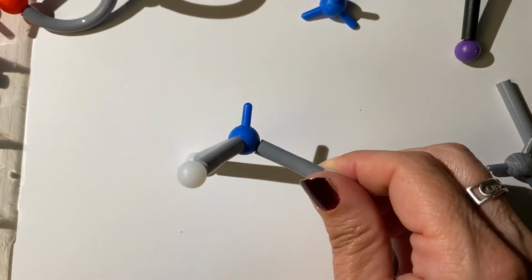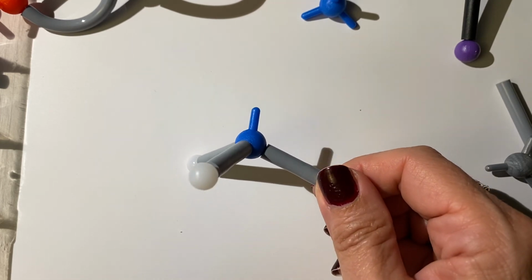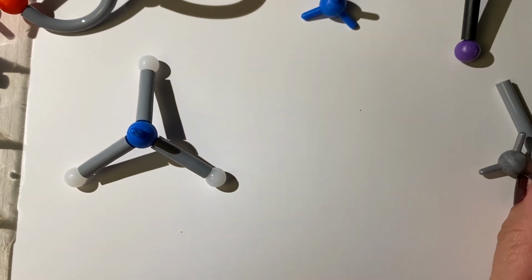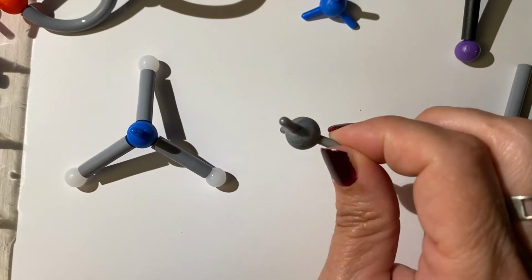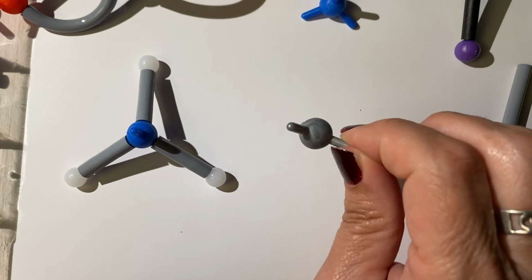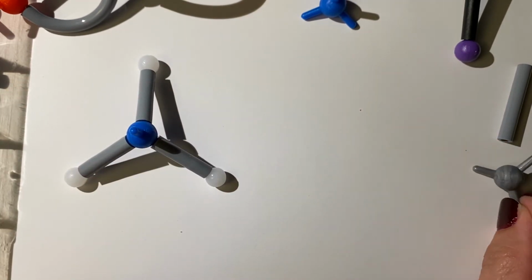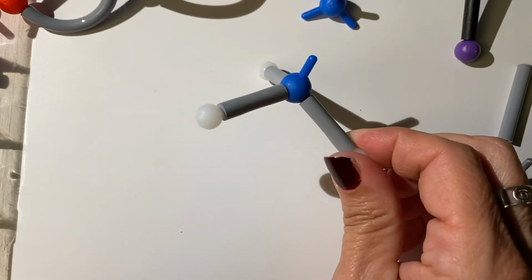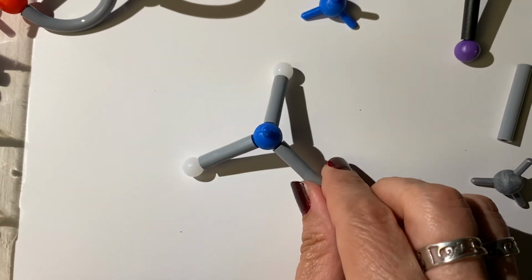It will create this trigonal pyramid shape. It will not create this flat trigonal planar because there's a lone pair up there. So there's our little ammonia. Okay.